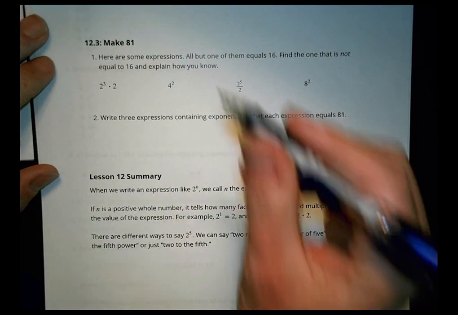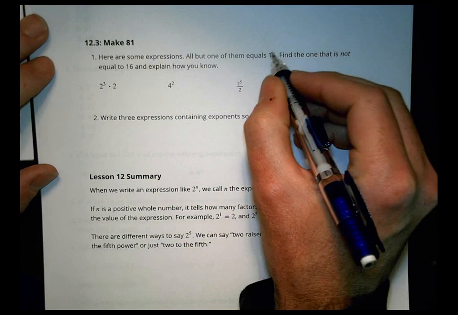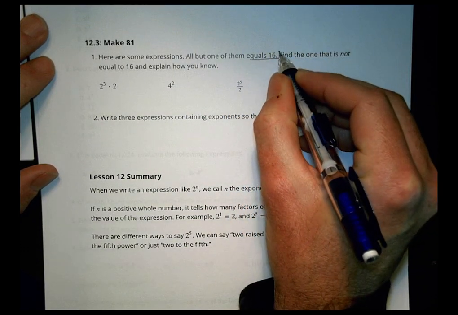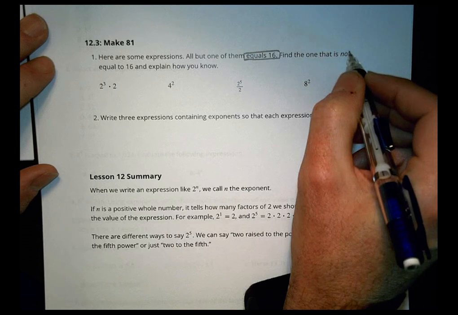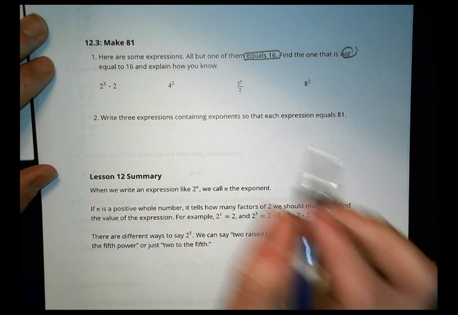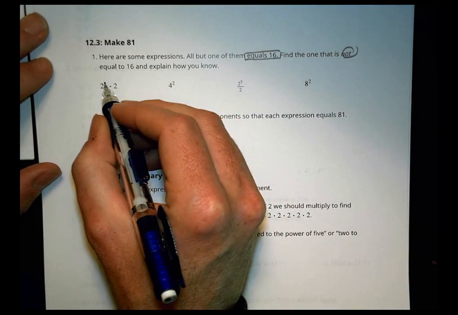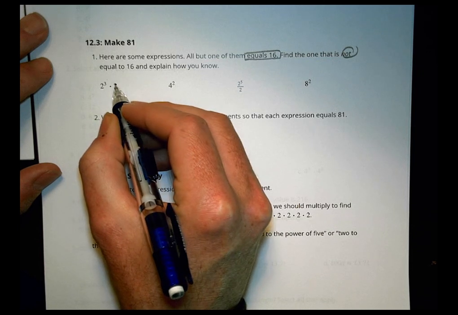It says here are some expressions. All but one of them equals 16. So one of them does not equal 16. Find the one that is not and explain how you know. Okay. Well, here we have 2 to the third times 2.